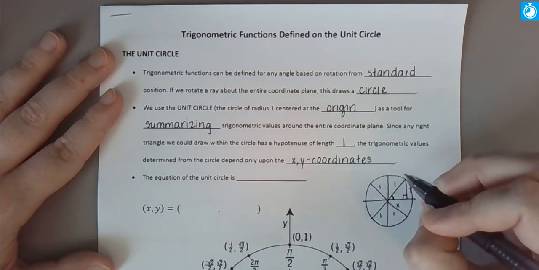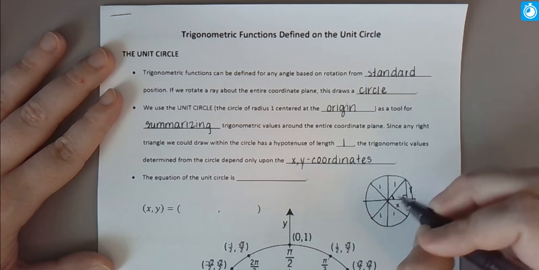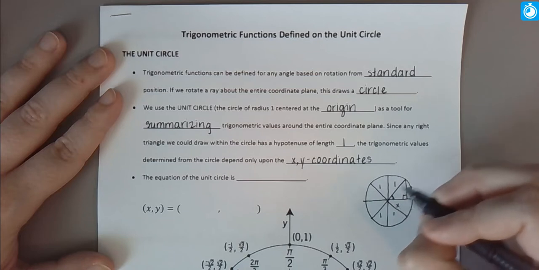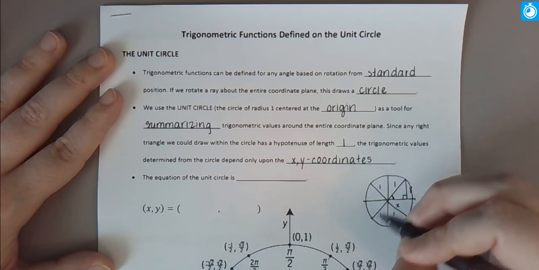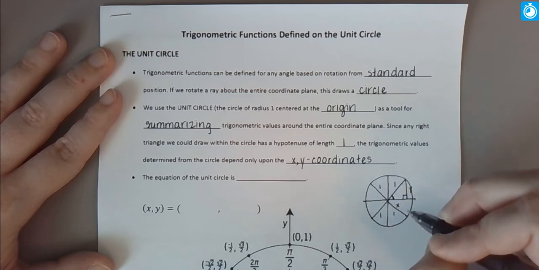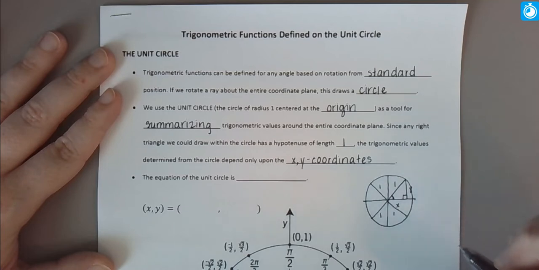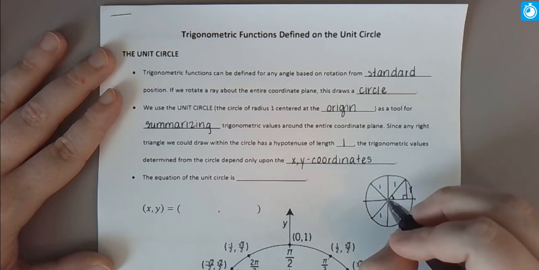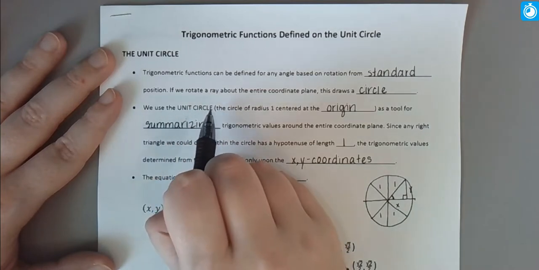So if you were to take every single right triangle that has a hypotenuse of length 1, draw all of them, draw the hypotenuse for every single one of these triangles, always with a length of 1, then what you've drawn as you trace around the coordinate plane is a circle, specifically a circle that has a radius of 1 centered at the origin. And this is what we call the unit circle.